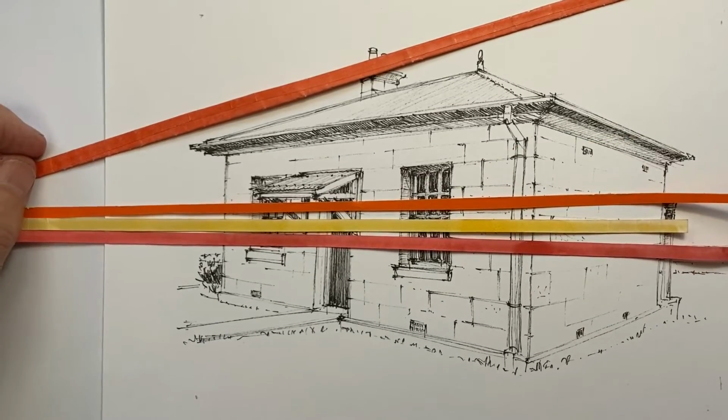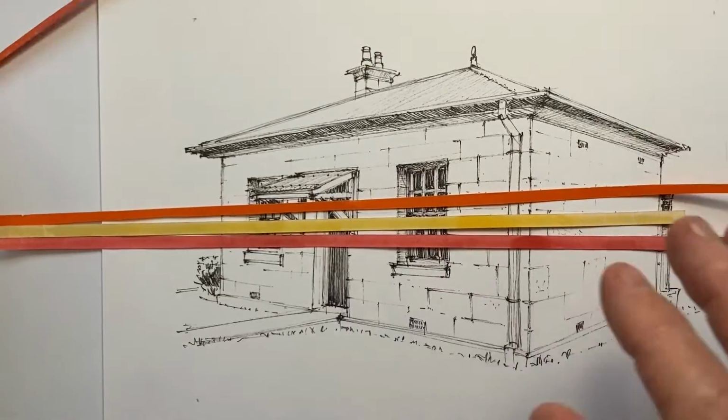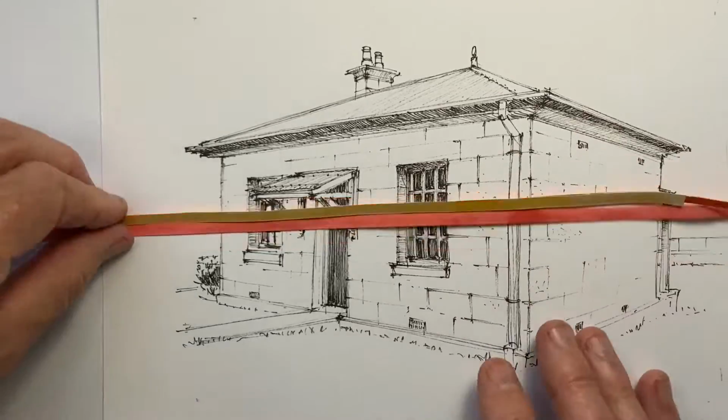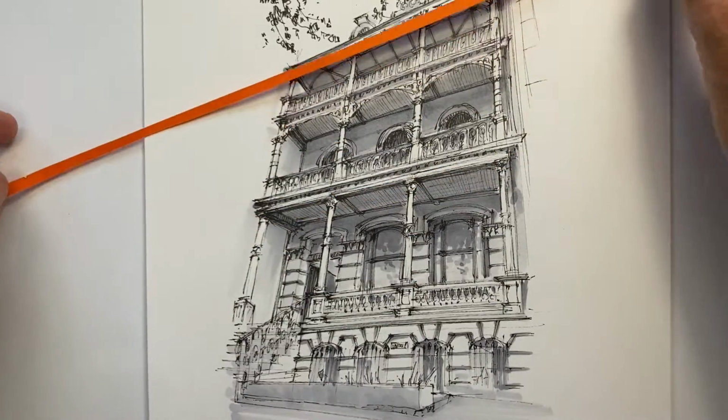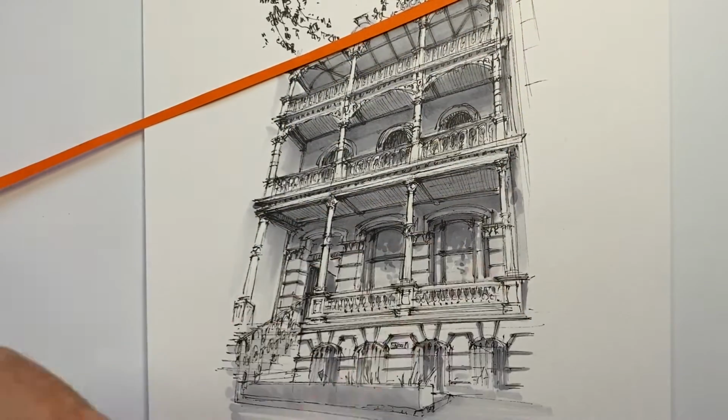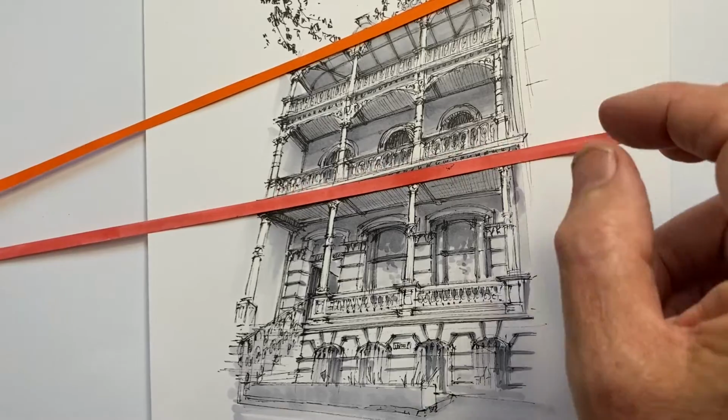So let's look at a few more drawings and see how we can find eye level using this method. Here we have a 4-story terrace, and we can see that there are some obvious perspective angles that are quite extreme.